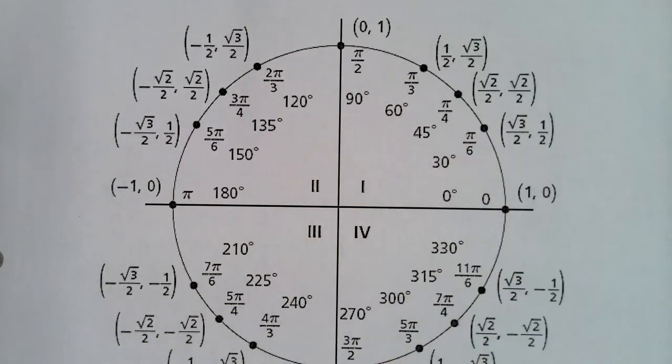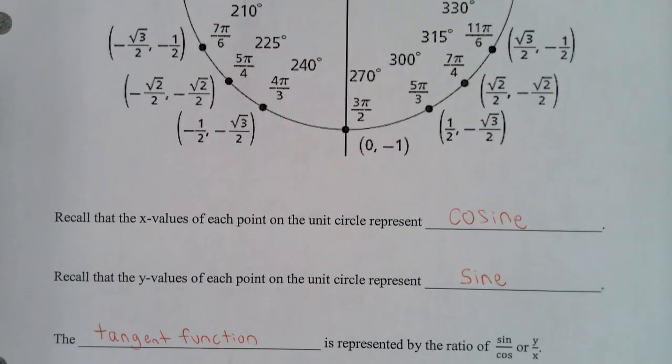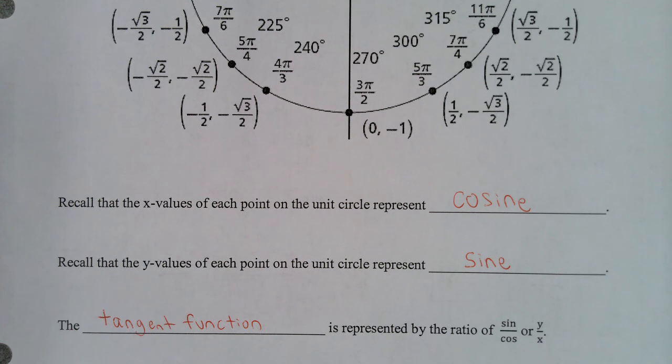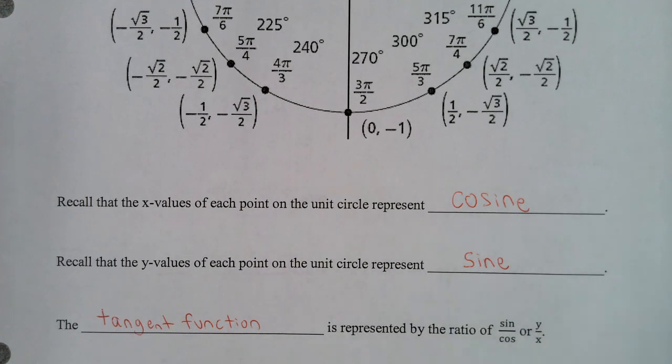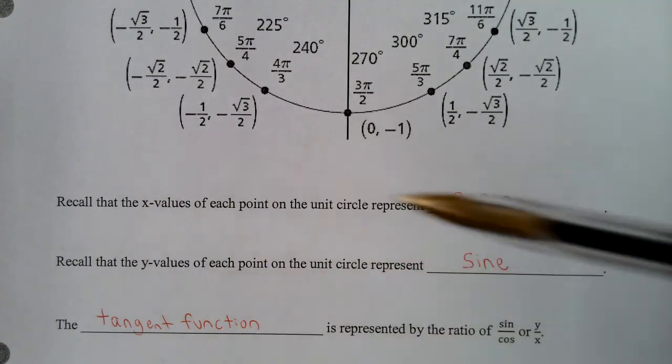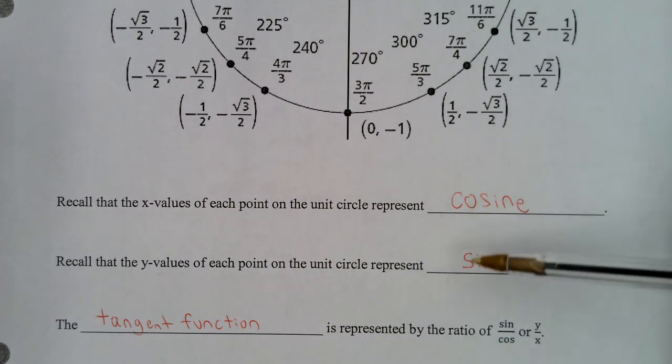So the key things you have to know, just to recap, because this was a very short lesson, is all the x values represent cosine. Okay? All the y values represent the sine. Okay? And again, that's easy to memorize because the alphabet goes X, Y, and C comes before S in the alphabet. Okay, so that was the last lesson.